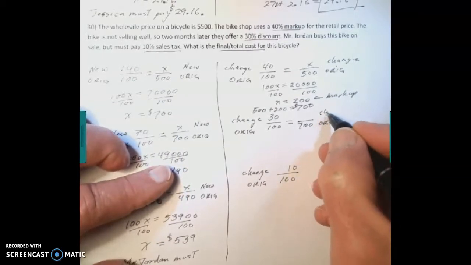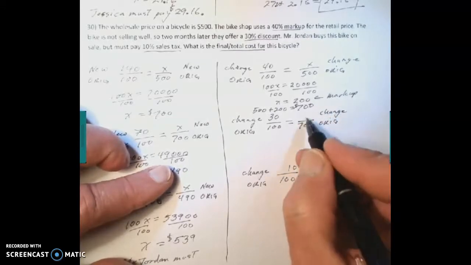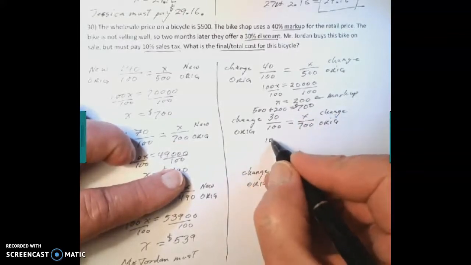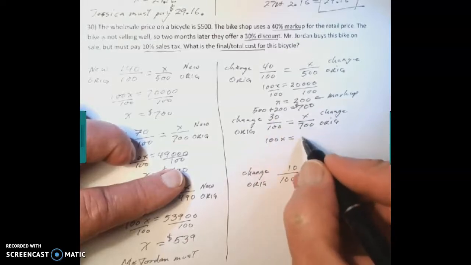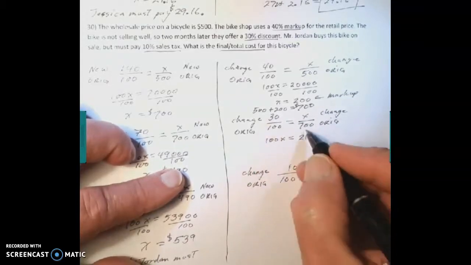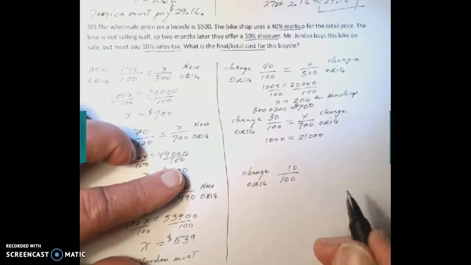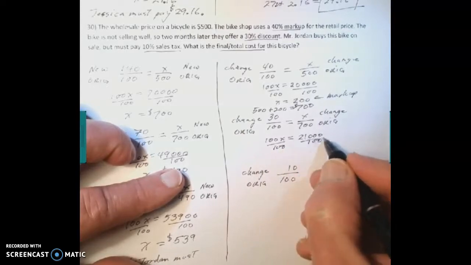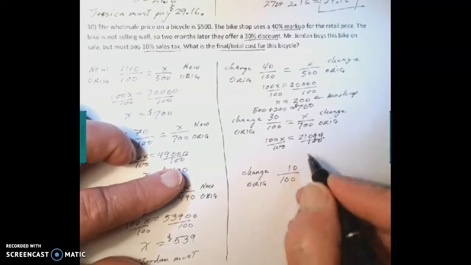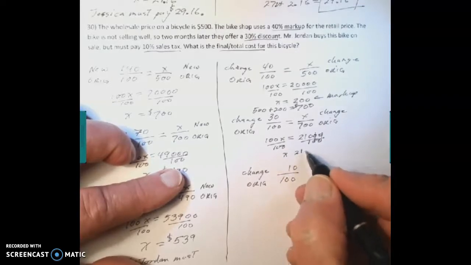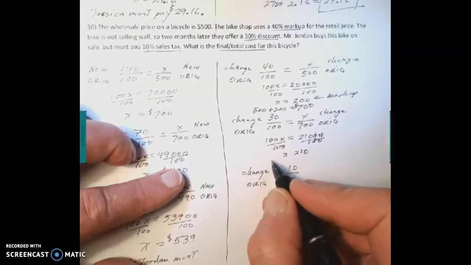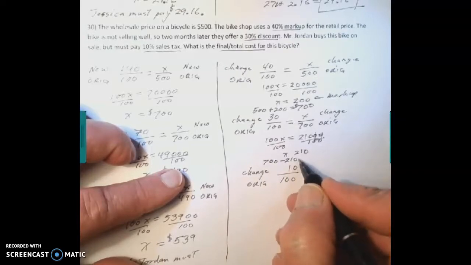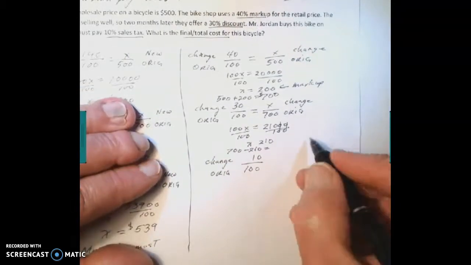And again, this is going to be figuring out how much the price changes, how much they are going to take off. So cross multiply, you get 100x equals 3 times 7 is 21. Tack on 3 zeros, and that's it, 21,000. Divide by 100. That will knock off these last 2 zeros. 210 divided by 1, that is just 210. They're going to take off $210. So it's going to be 700 minus 210.